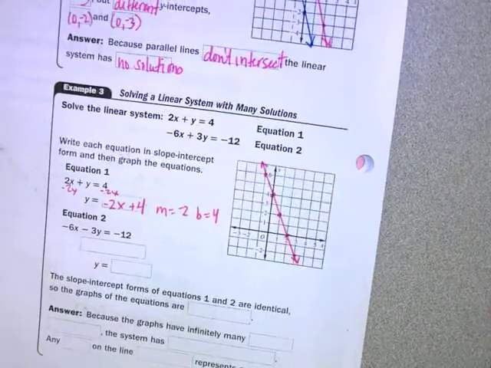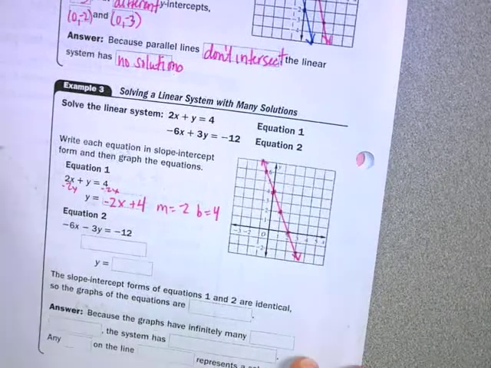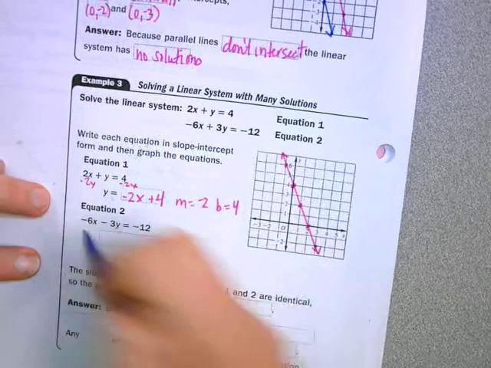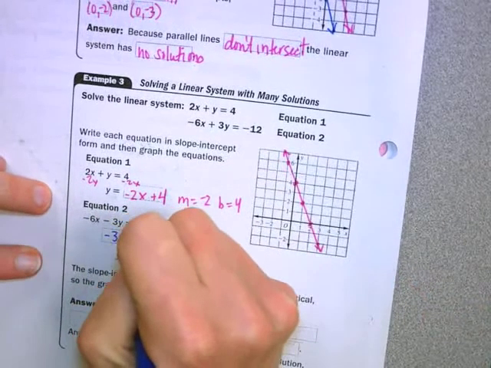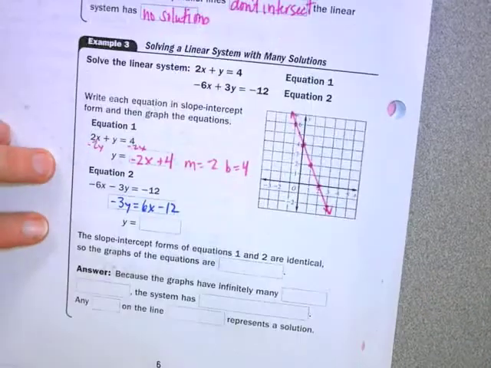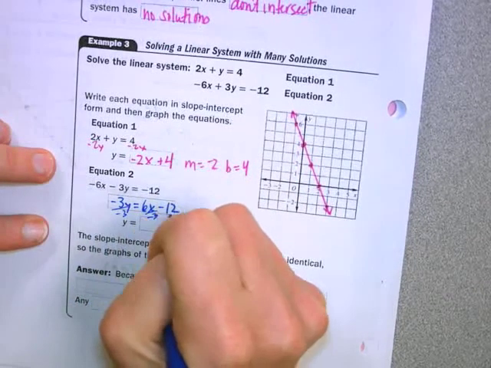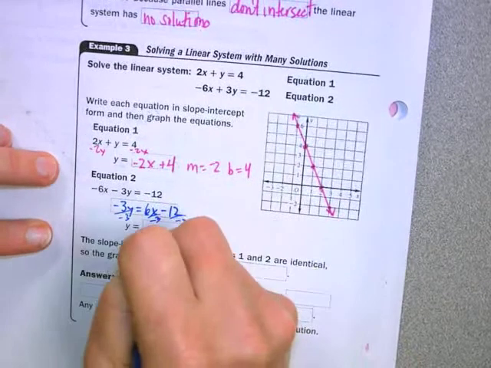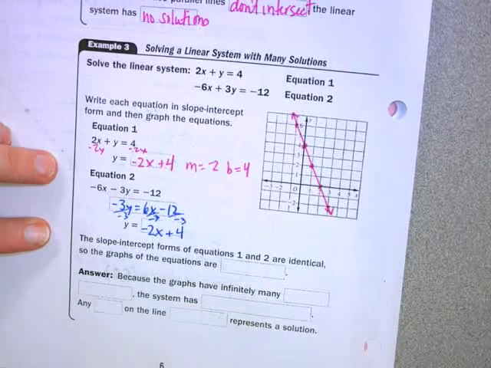Okay, now for blue, it is not the second equation in slope-intercept form either. So I first have to add 6x to both sides, so I get -3y equals 6x minus 12. Divide everything by -3. And I end up with y equals -2x plus 4, because negative divided by negative is positive.